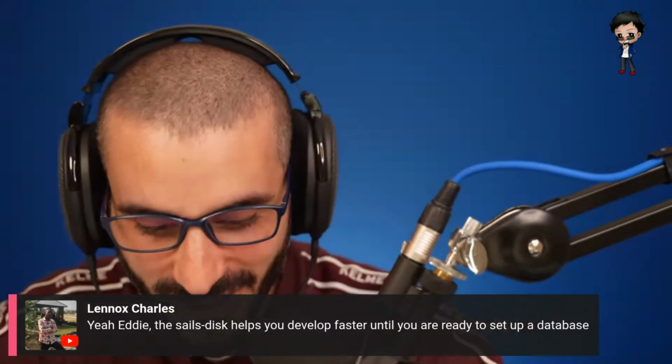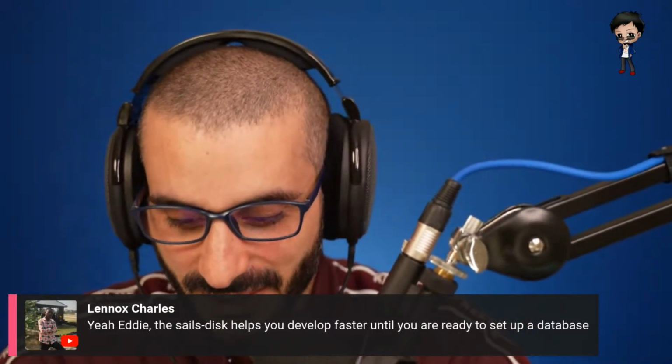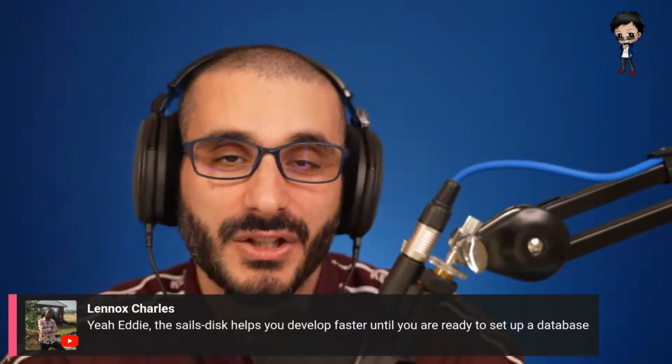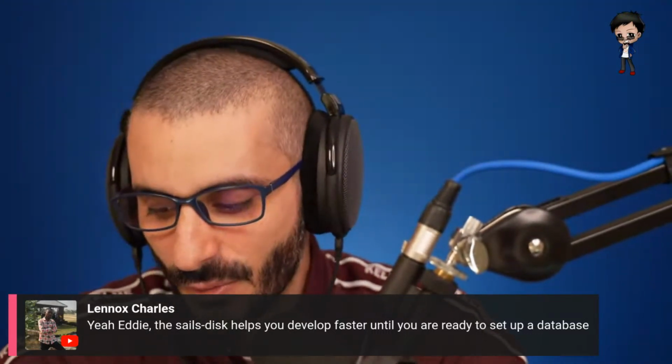Lennox seems to know SQLite quite well. Awesome. It helps you develop faster until you're ready to set up a database, which I think is great because some people choose the technologies even before they know what the project's about.